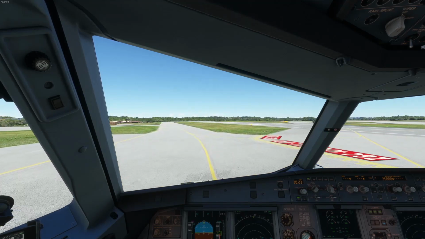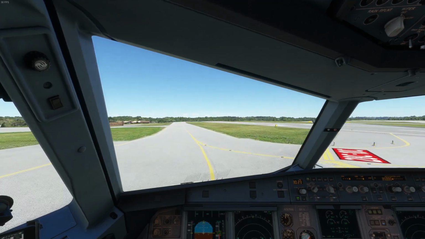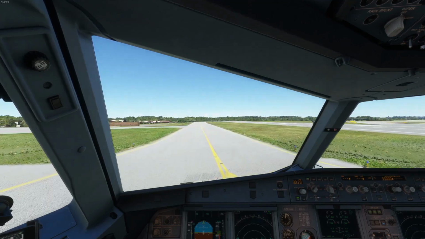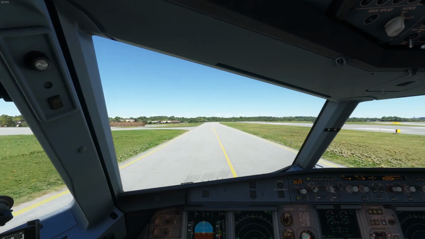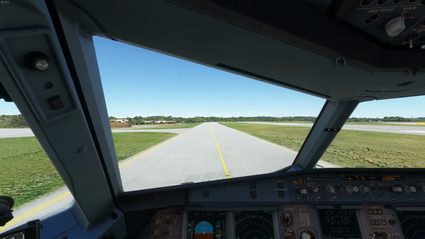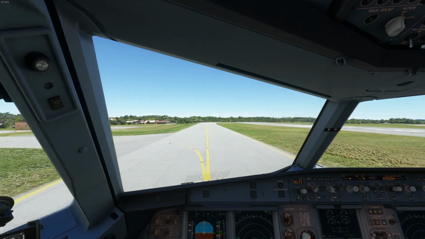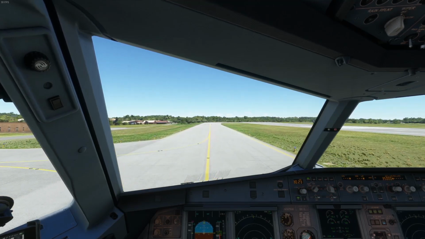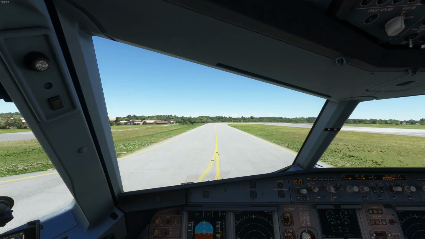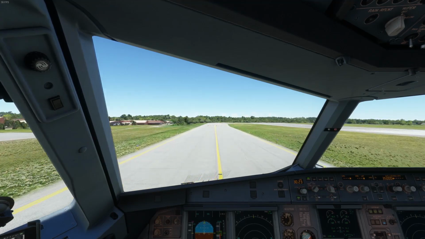See, taxiing in this plane feels like there's a giant aircraft behind you. Like you actually feel it there. It's so good. They did a really good job. I was reluctant to buy it, but then I was like, you know what? Let's just give it a try. I'm going to end up buying it one day anyway, so I may as well just do it now.